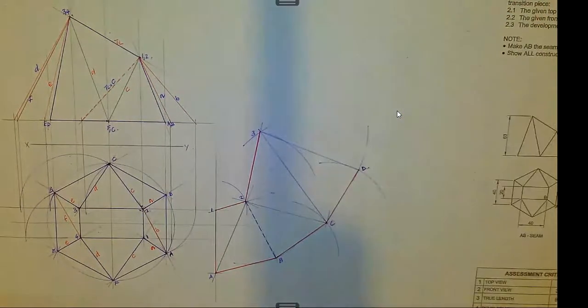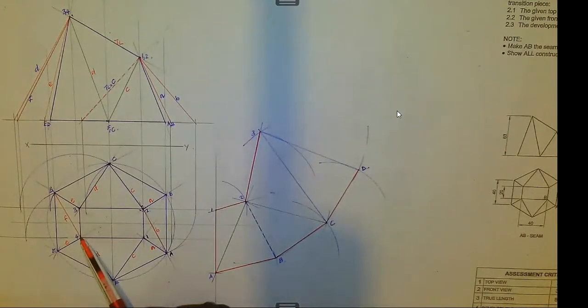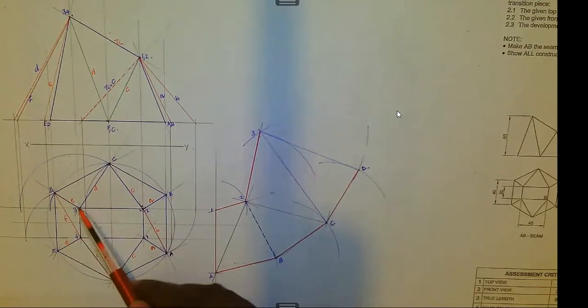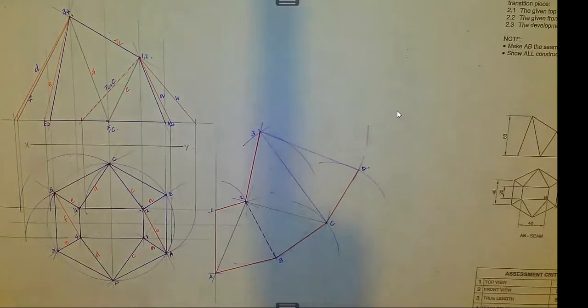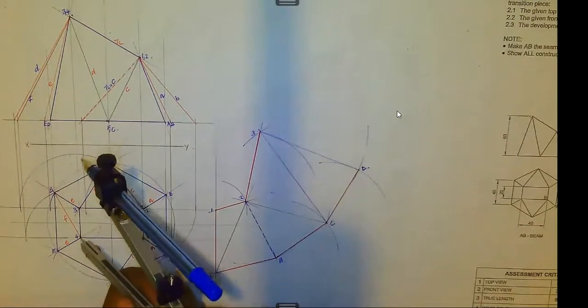Right, the next one that I require now is point 4, okay? Point 4, which is from here to there. That's a true line, but I've got this one. So I need 3 to 4. 3 to 4, I can take it from here, it's fine.